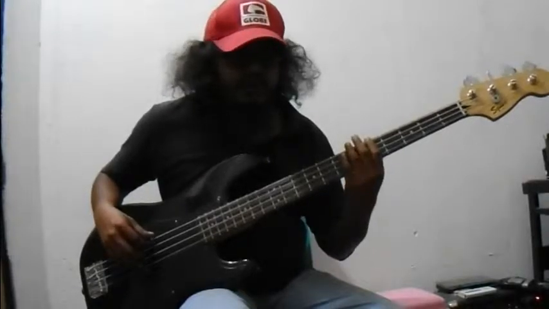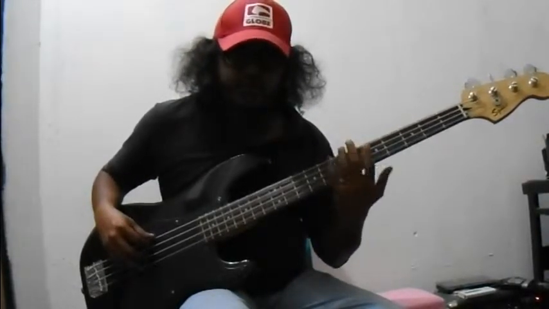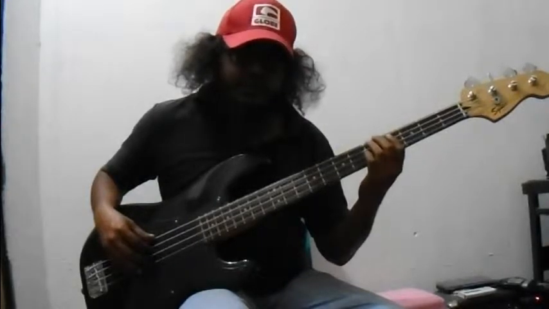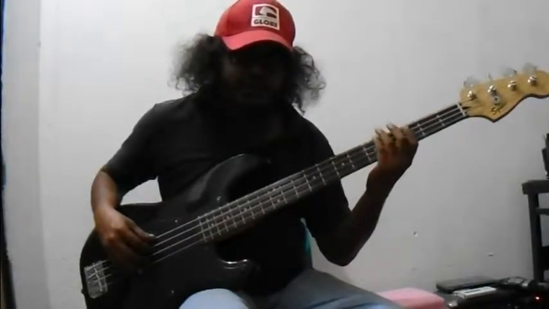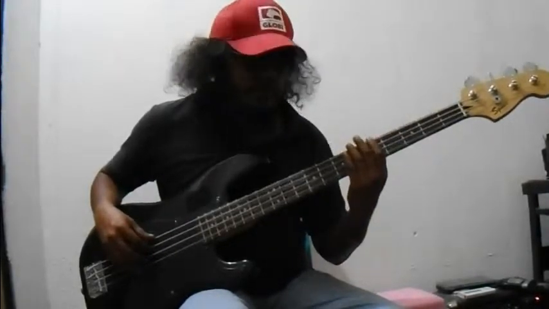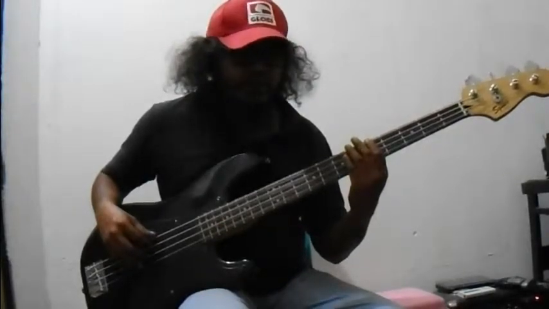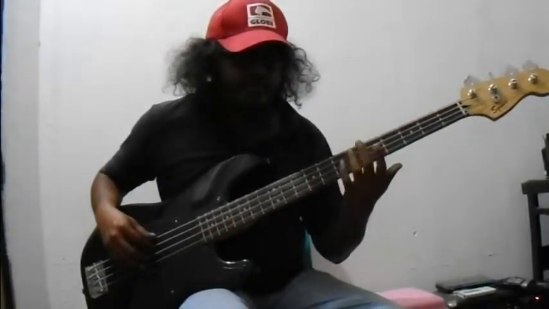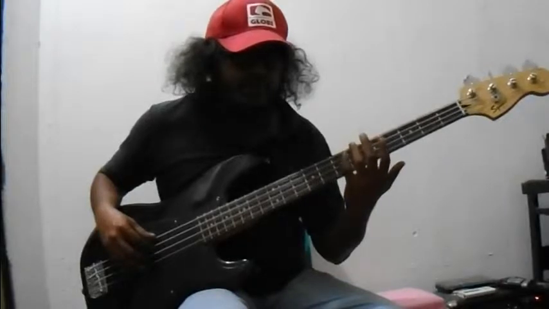The third note is always changing, whether it is a major chord or minor chord. So most of the time the root and the fifth sound the same.